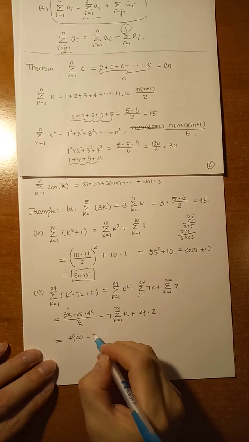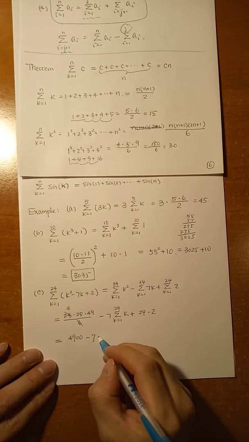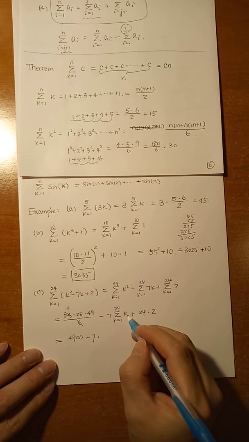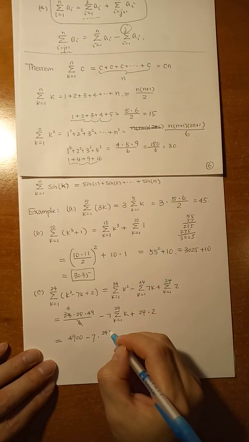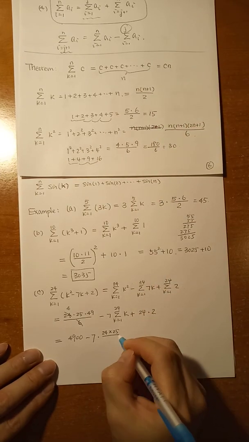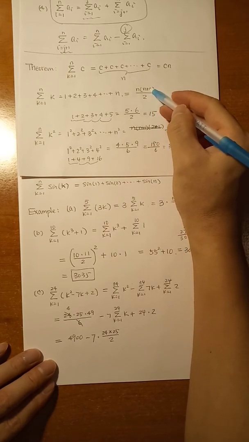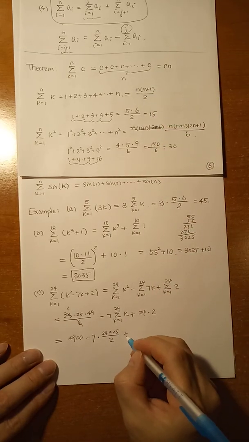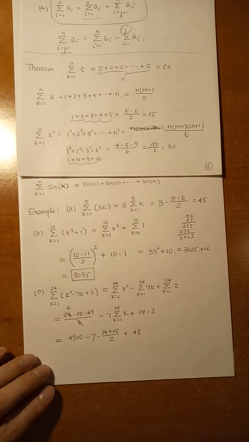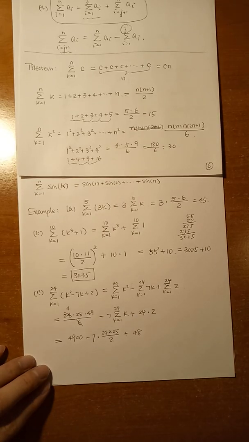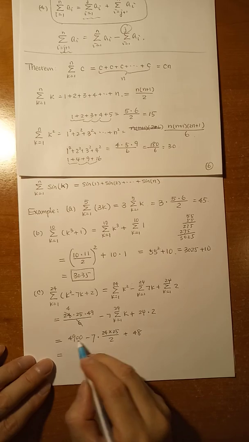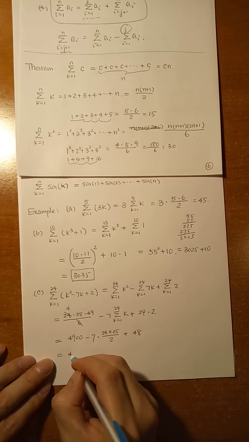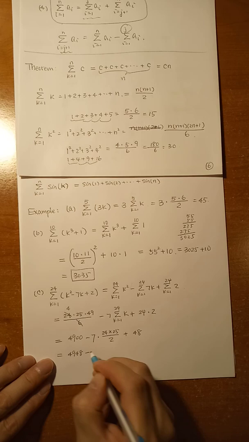In this one, 7 is the coefficient. K from 1 to 24, k, that's its formula. So it is 24 times 25 over 2, n times n plus 1 over 2. And plus 48. All right? So it's 4948. So it's 4948 minus.